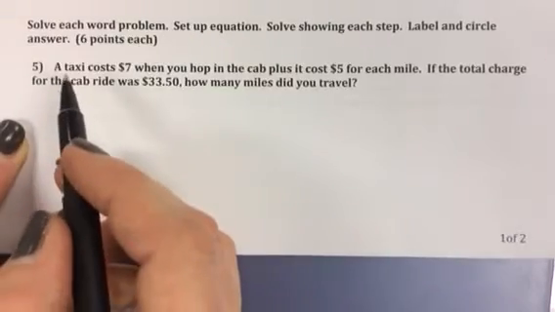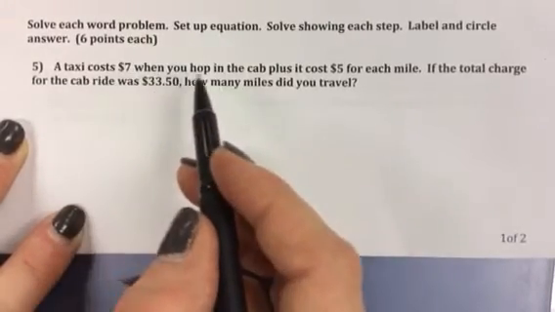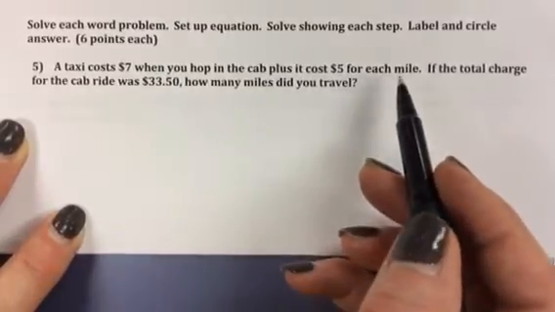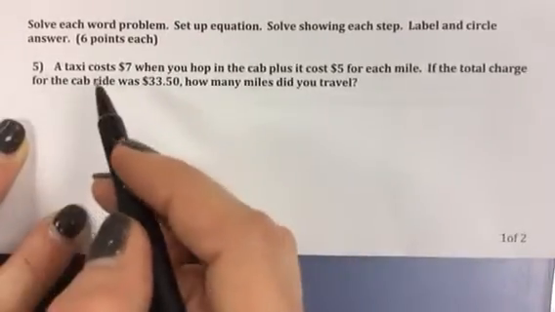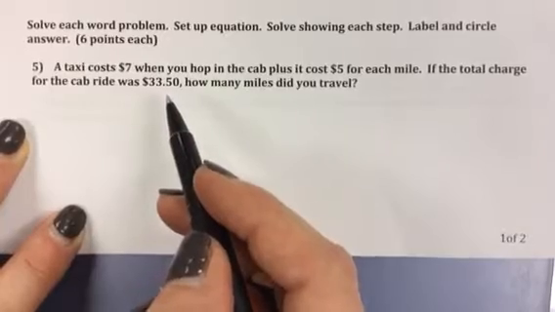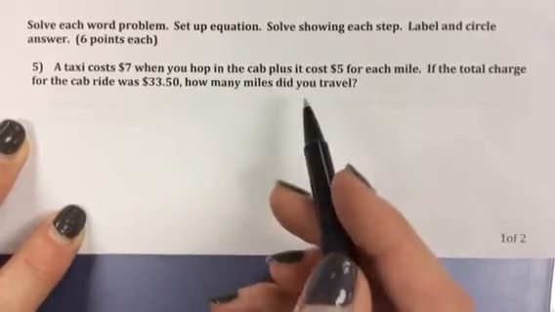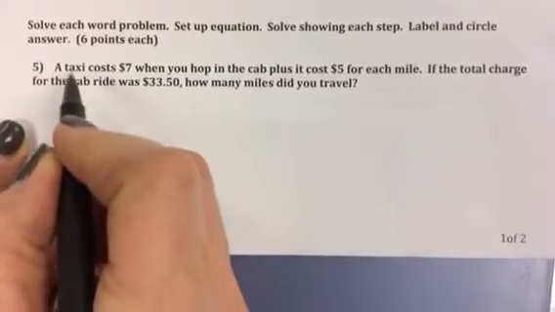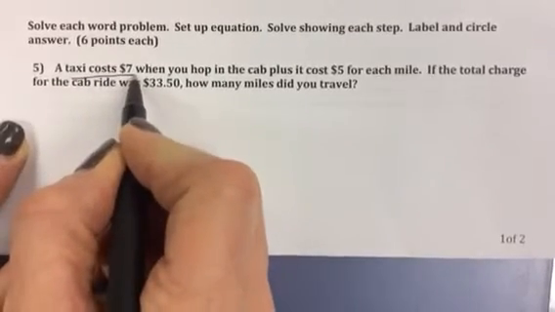So our first word problem, I'm going to underline important information, circle what we're trying to find. Let's read it through. It says a taxi costs $7 when you hop in the cab, plus it costs $5 for each mile. If the total charge for the taxi ride was $33.50, how many miles did you travel? So let's underline important information. Taxi costs $7 when you hop in.